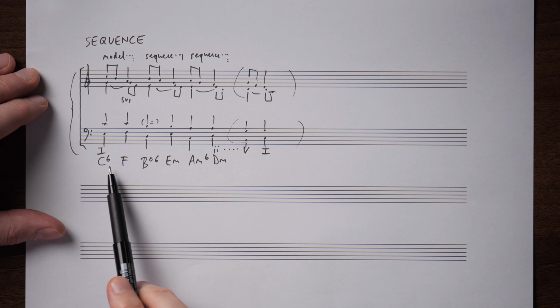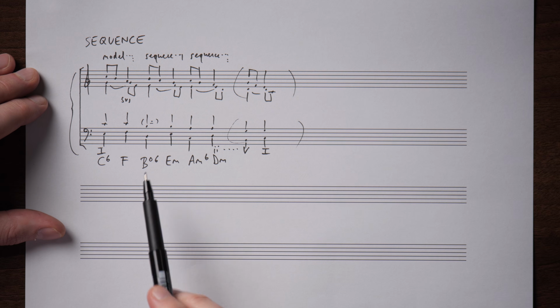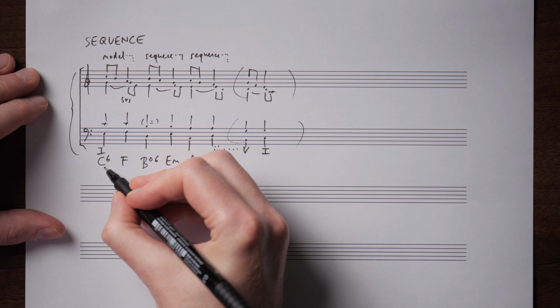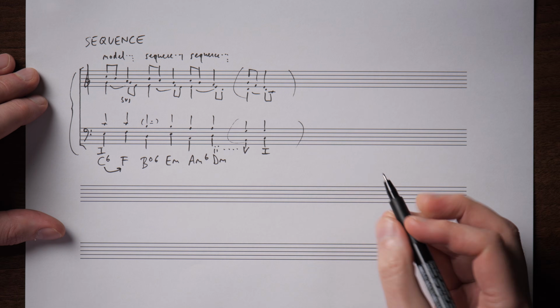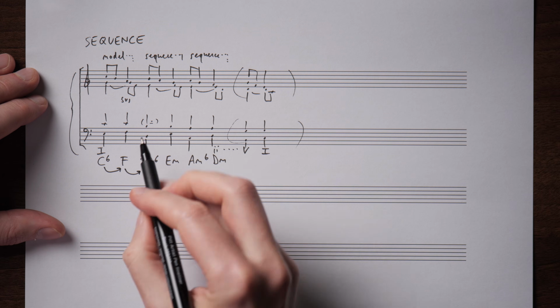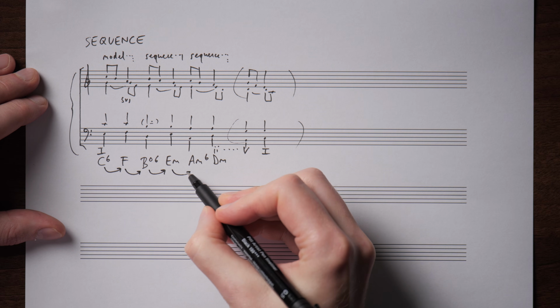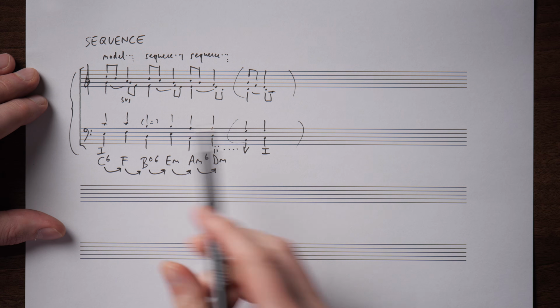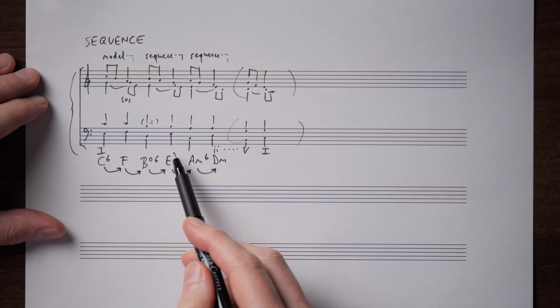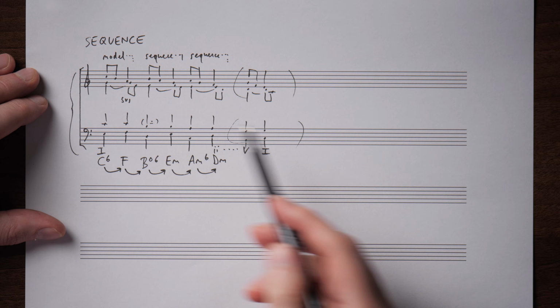And the relationship between roots in this case is that they all descend by a fifth to the next one. From C down a fifth you get F, F down a fifth you get B, diatonic fifth, which in this case is a diminished fifth. Down a fifth is E, down a fifth is A, down a fifth is D, and you don't literally go down a fifth each time in the bass because you'd run out of notes and it would sound absurd.